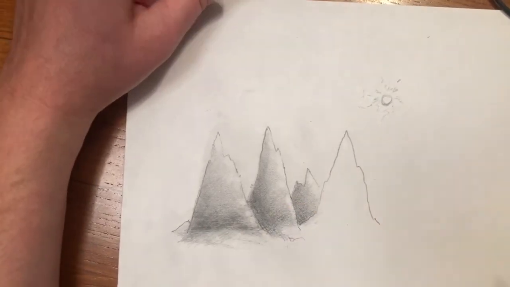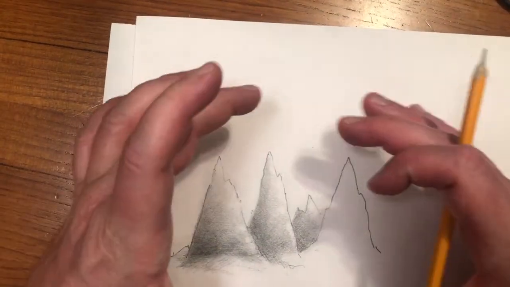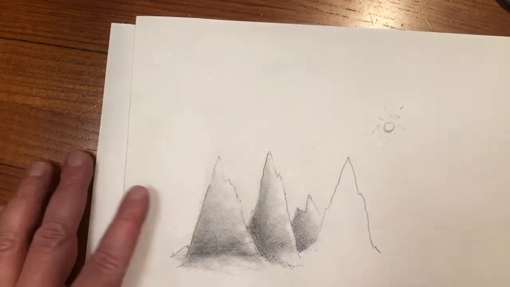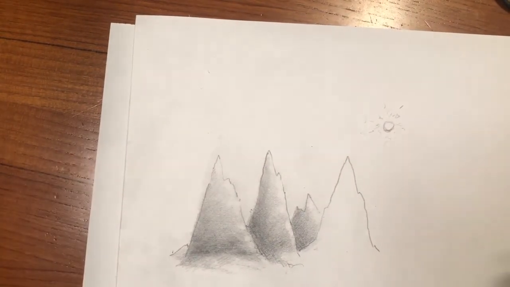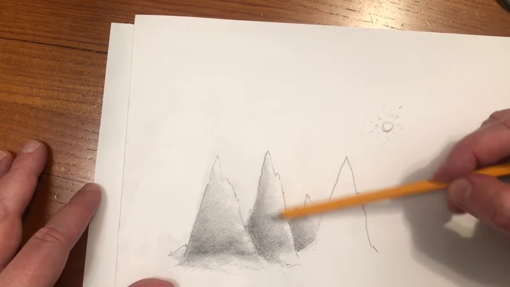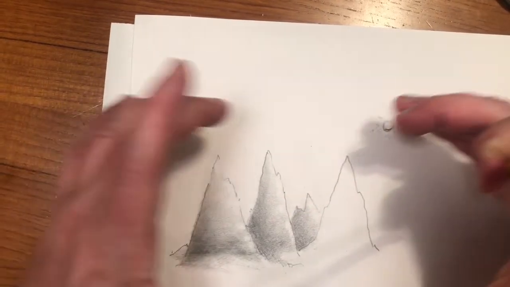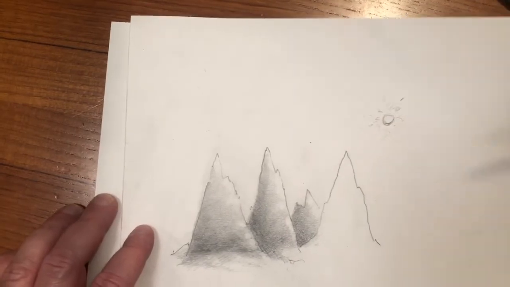So these three are already done. I'm going to work on this fourth one right here. First, let's go ahead and set up the paper. And as you may have noticed before, we're not taking up the whole entire paper, just a smaller section. If you do the whole entire paper, you're going to be spending the entire period doing this activity. It takes quite a while to get high quality gradation. So keep it smaller. That way you're not spending 50 minutes doing this.